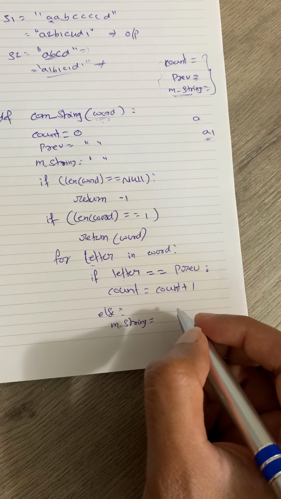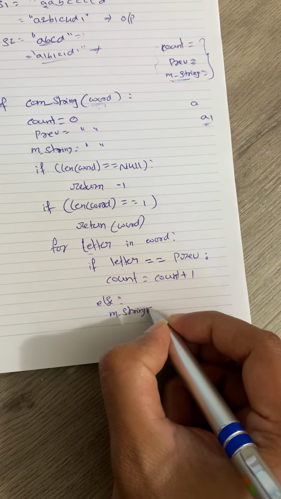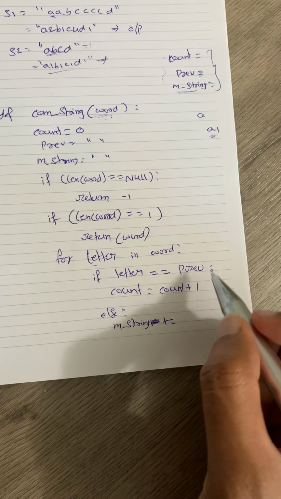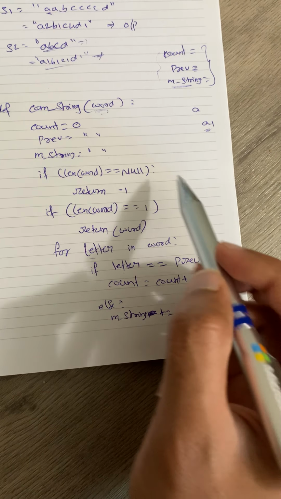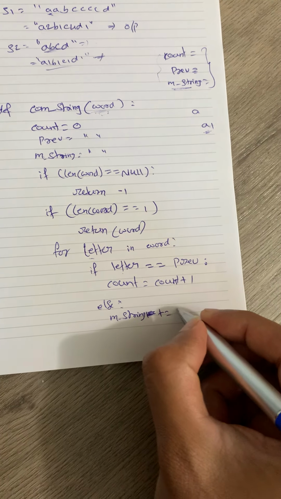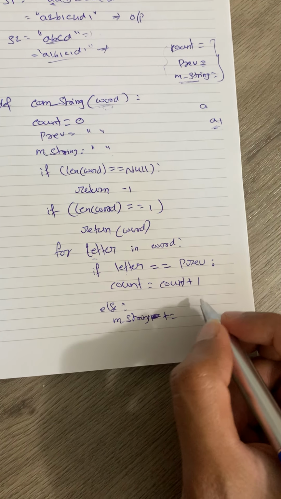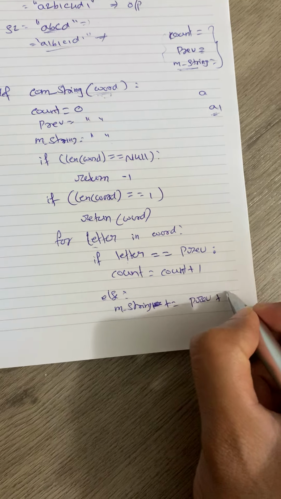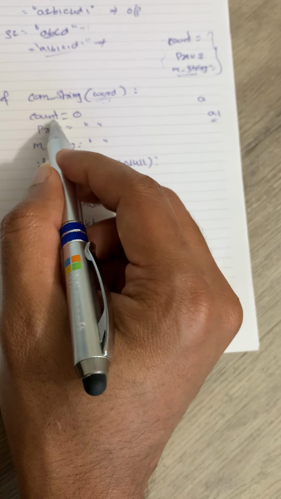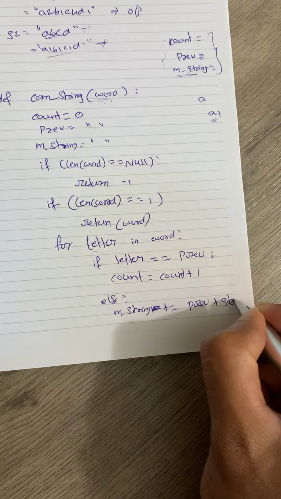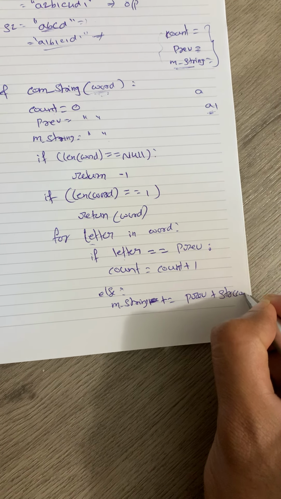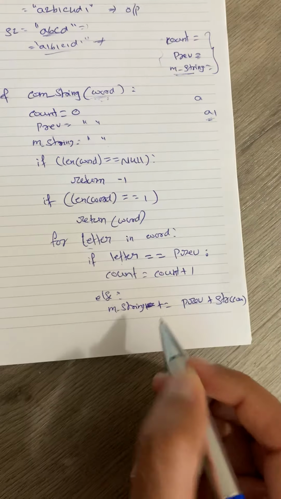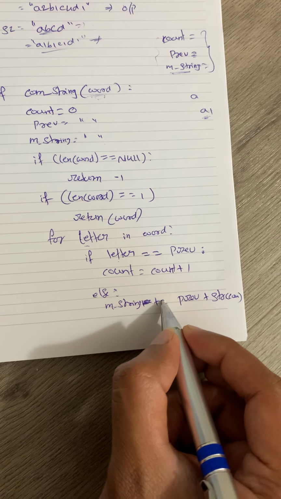So here we're going to change modified string to modified string plus, what we'll do is check the previous element. We'll just print the previous element plus the count. This is an integer value, so we have to explicitly convert it into a string: string of count.